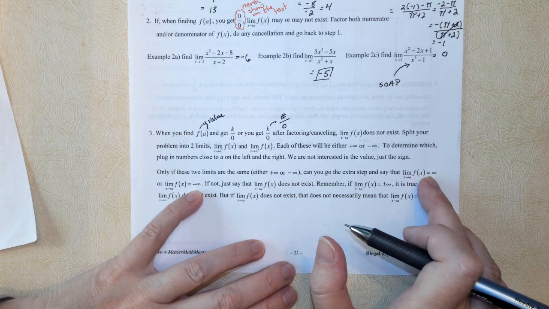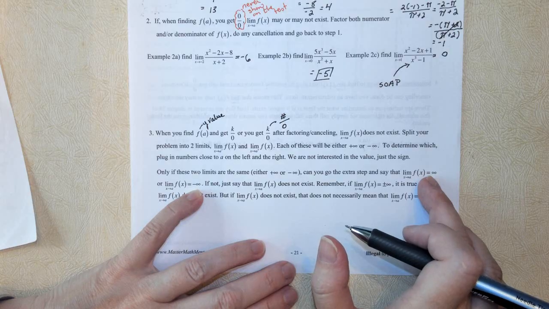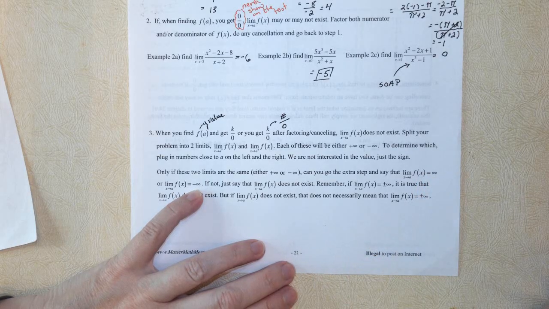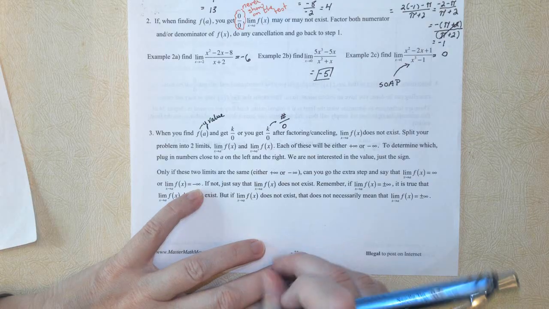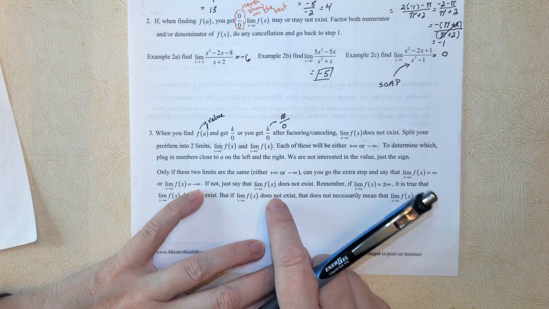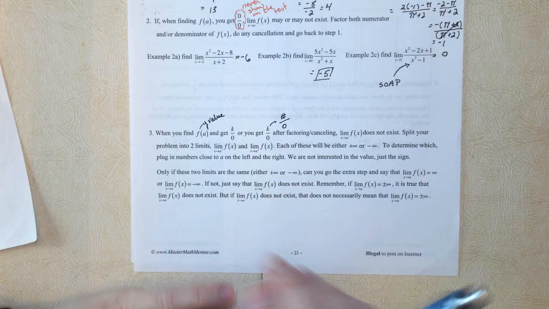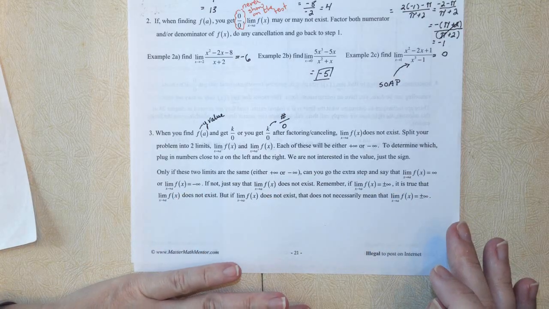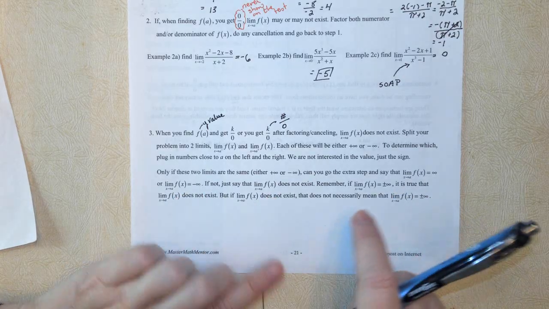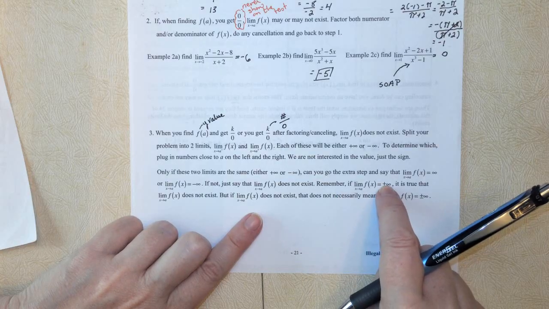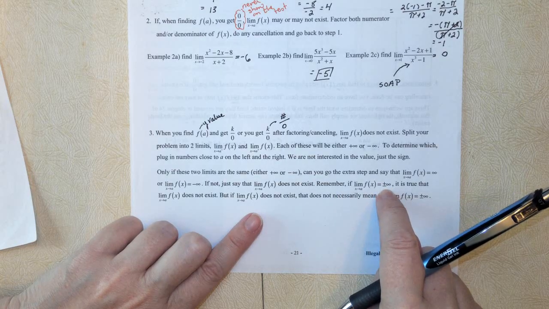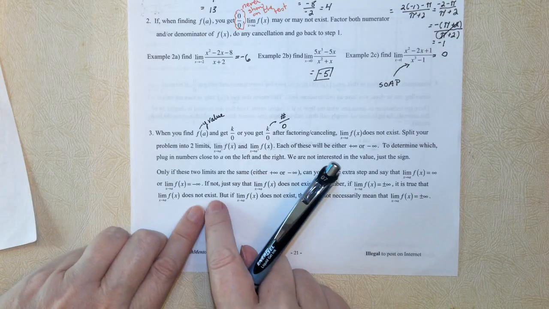Now, what we've been doing is writing does not exist, and the reason is positive infinity, or does not exist, negative infinity. We can say in either case that this doesn't exist. If it's positive infinity for both, or negative infinity for both, it's also true that it doesn't exist.